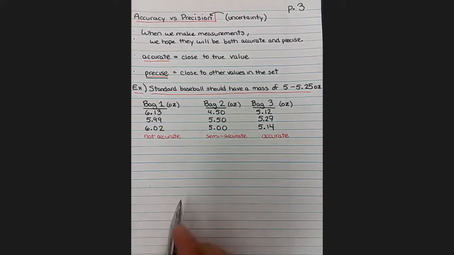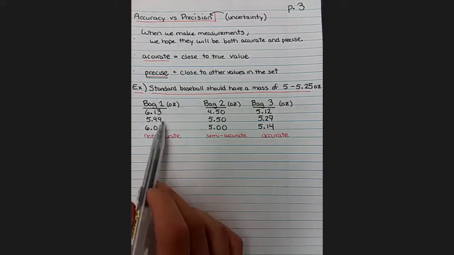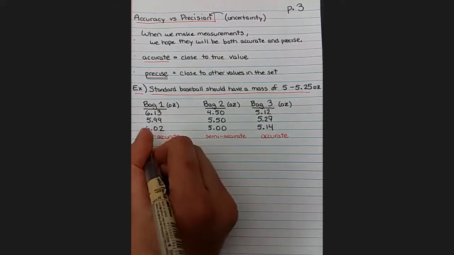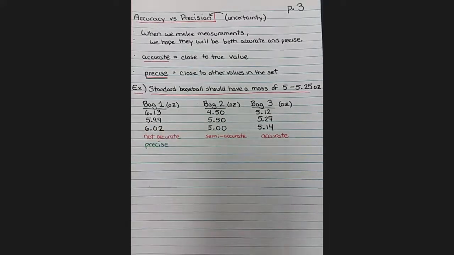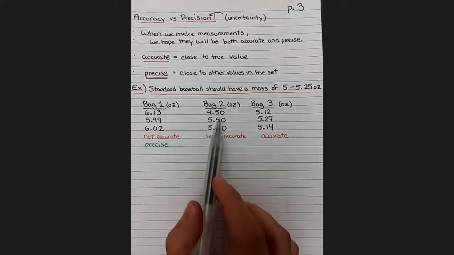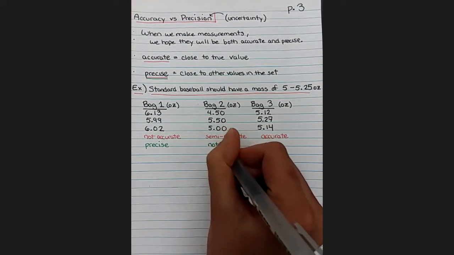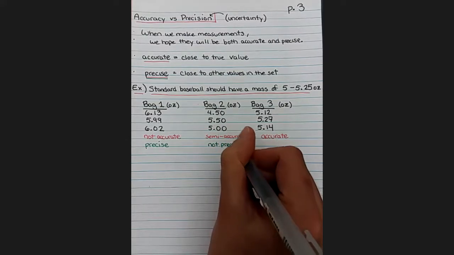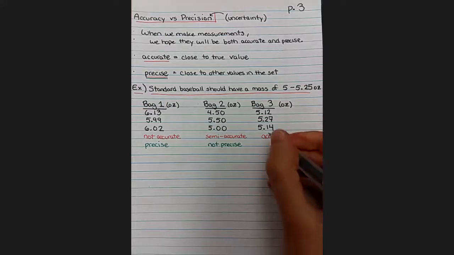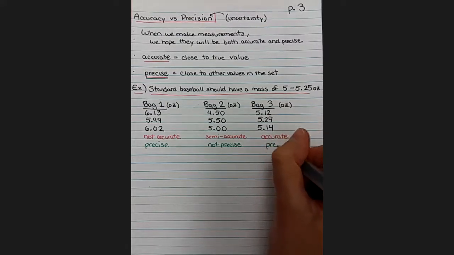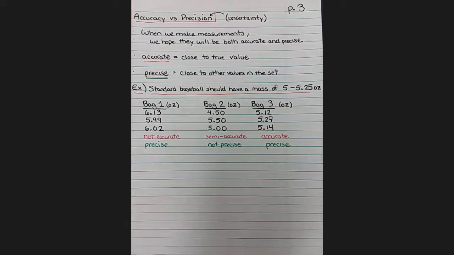Okay, let's look at the precision. Precision is about how close the values are together. In the first set, all of these numbers are within 0.2 of each other, so those are very close together. So those are precise. In the second set, they're off by about 0.5 from each other, so I'm going to say not precise. And for this set, again, all of the numbers are within 0.2 of each other. This one is precise.